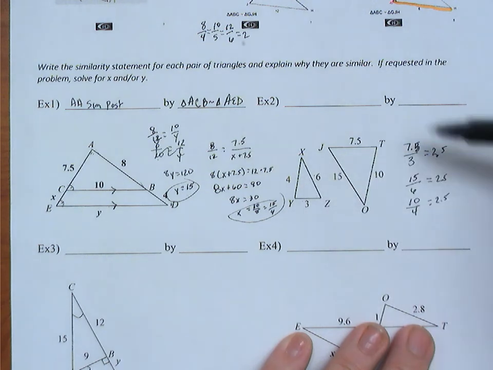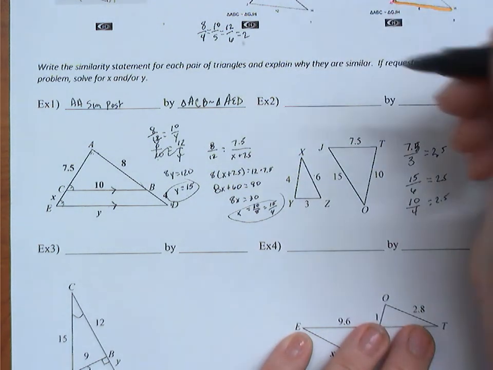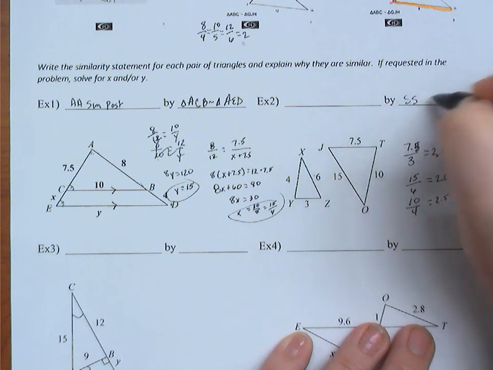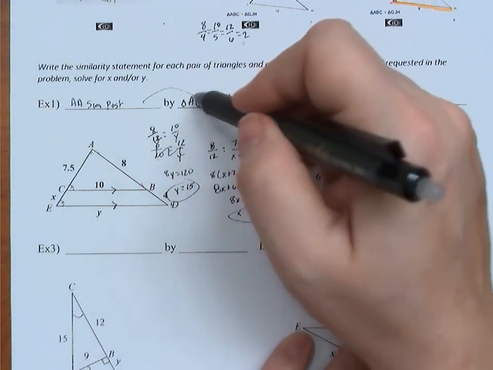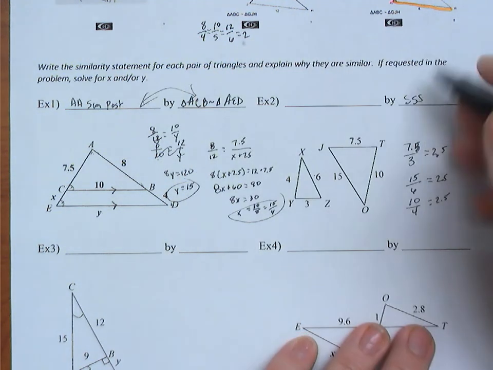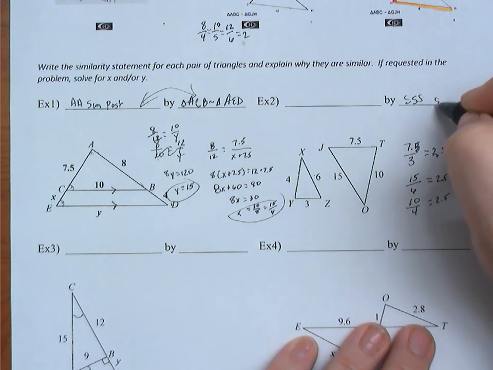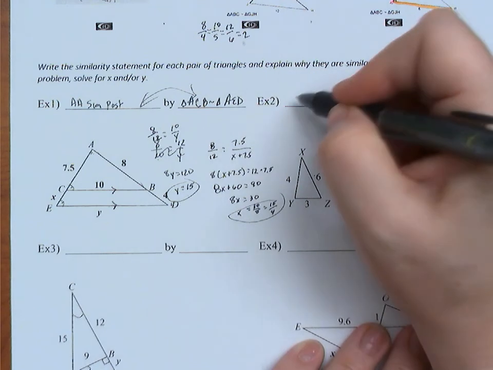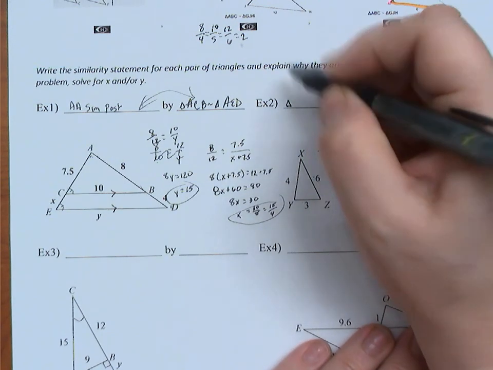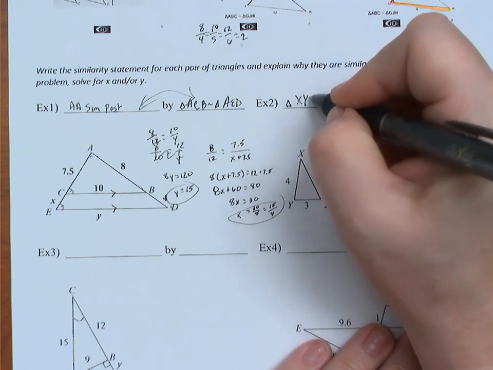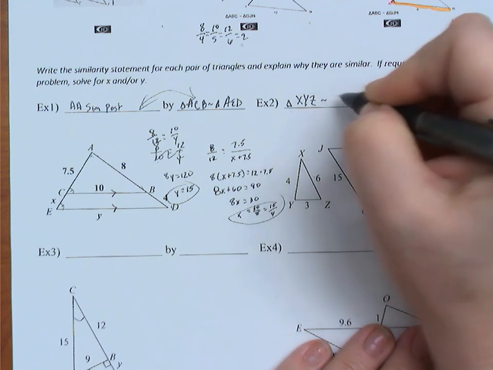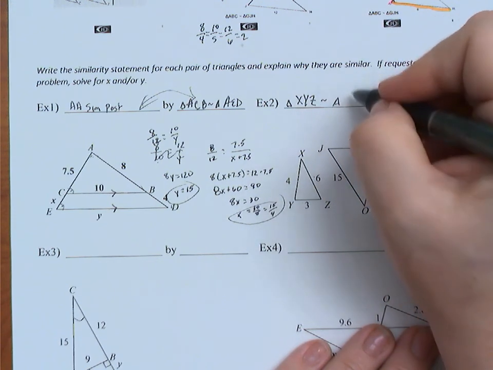This is two similar triangles. This is by side, side, side. I wrote this backwards over here. This is by side, side, side similarity theorem. And my similarity statement would be triangle XYZ is similar to triangle OTJ.